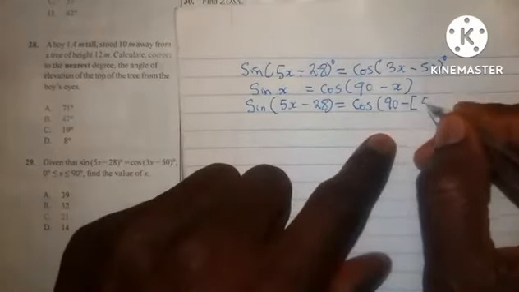So now we can see that our sine 5x minus 28 is going to be equal to cos 3x minus 50. So I'm going to substitute that here by writing cos 3x minus 50, then equals to cos, and we'll take the bracket here, 90. Now use the negative sign to open the bracket.